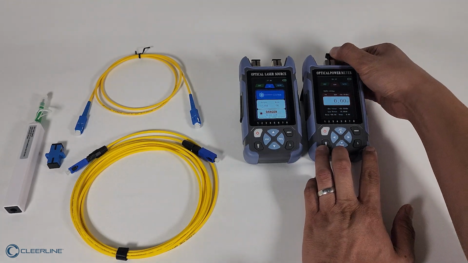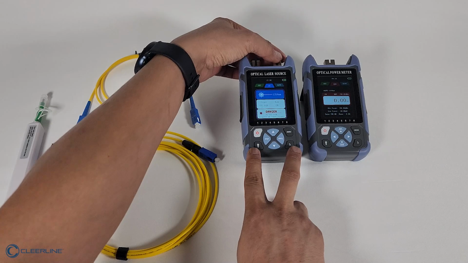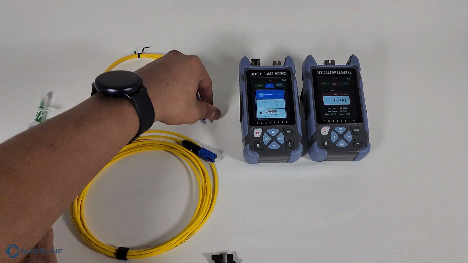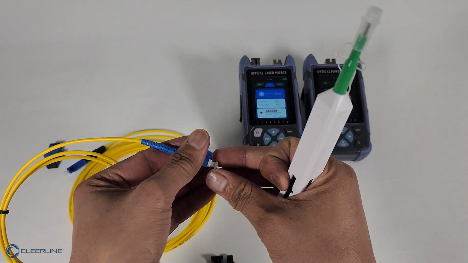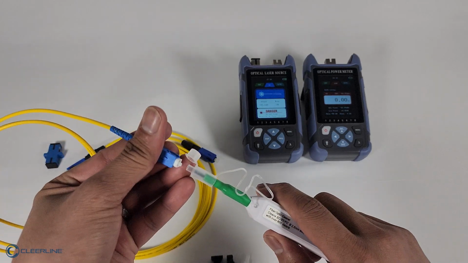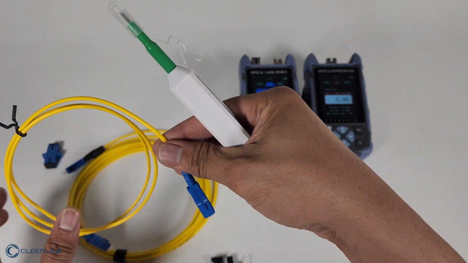Now remove the dust caps from the OPM and the OLS for use in the SC to SC testing. Now remove the dust caps from the reference cables and clean with the included SC one-click cleaning tool and connect to the OPM and the OLS.